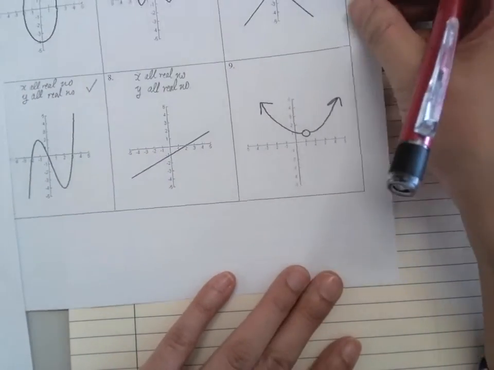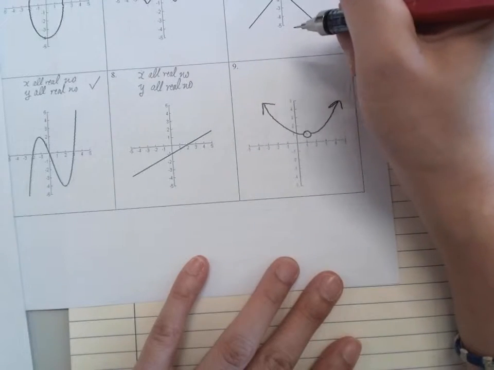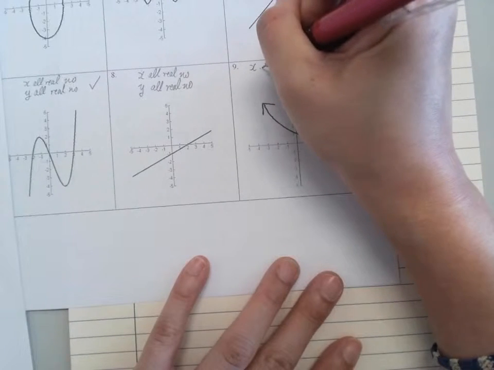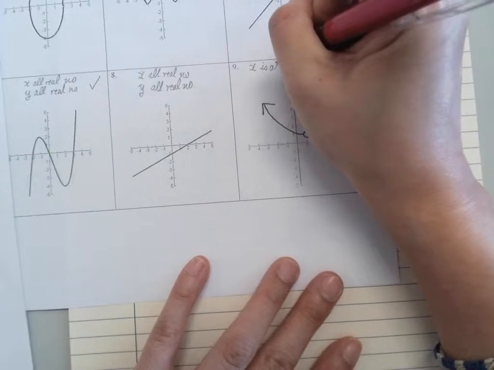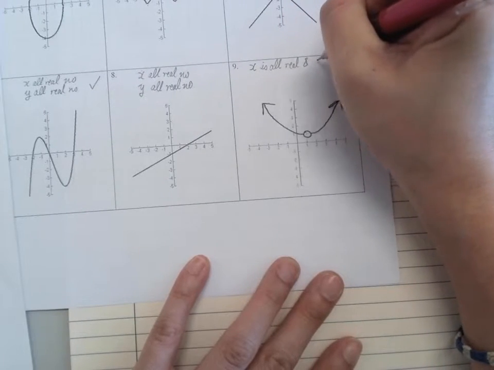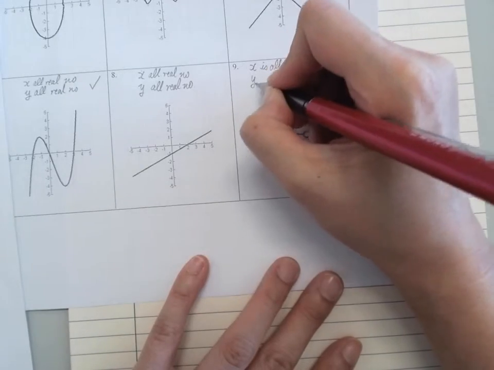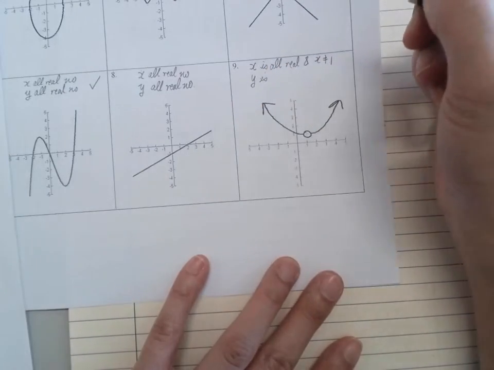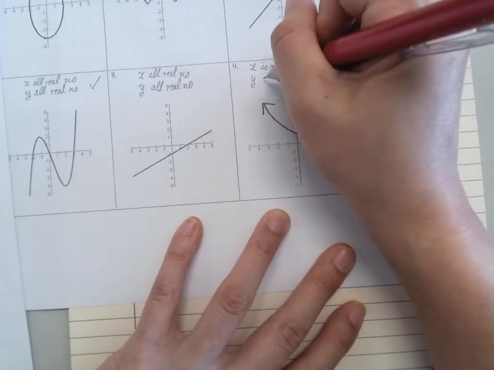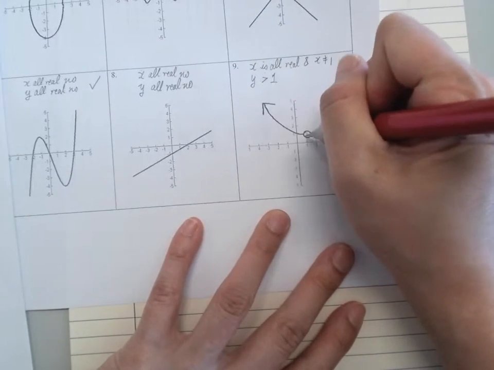Alright, this is a tricky bit here. It goes on two ways except at 1, 1. So, for that case, we will have x is all real numbers and x not equal to 1. Same as y here. Oh no, x has to be going that way. So x has to be bigger than 1, but excluding 1 because it's a circle there.